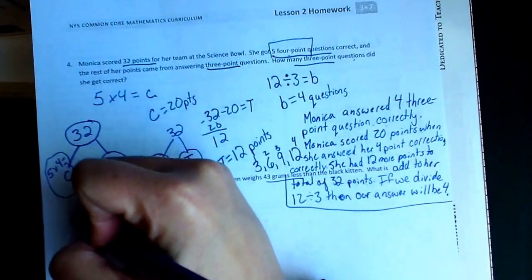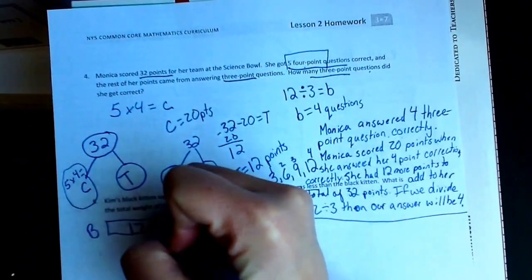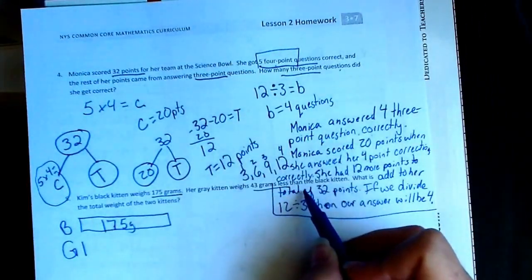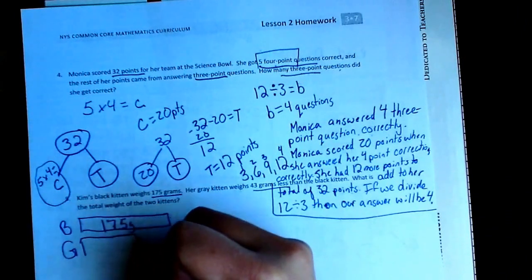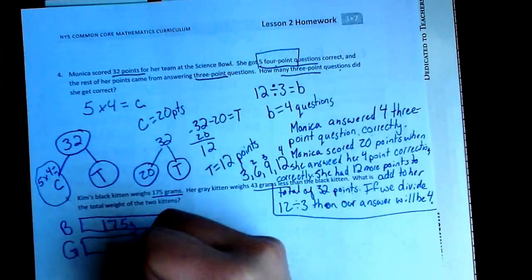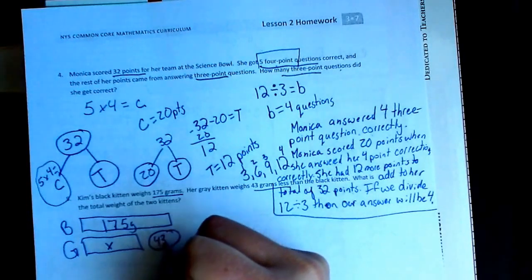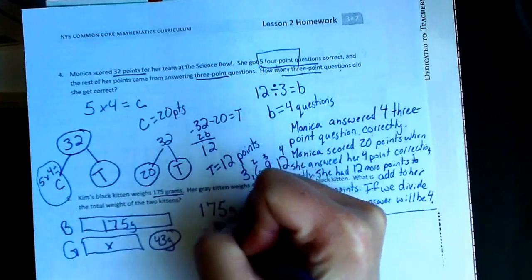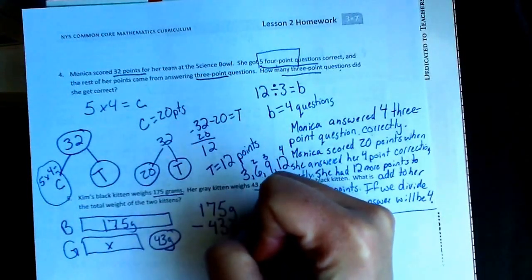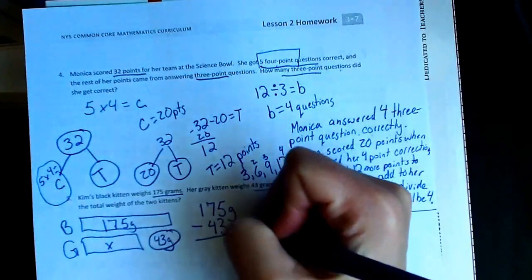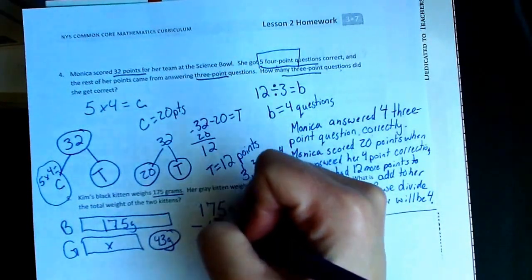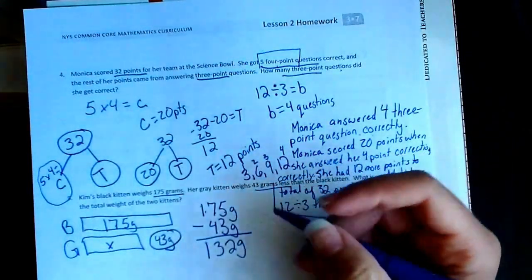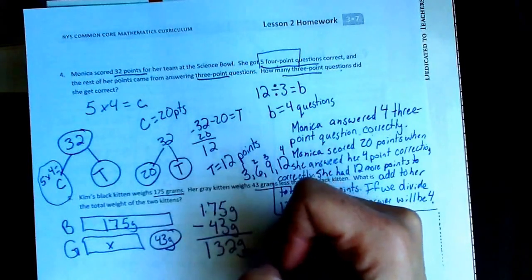First we have the black cat, and it weighs 175 grams. And the gray cat weighs 43 grams less than the black kitten. I don't know how much that kitten actually weighs, though. But I know it's 43 grams less. So first we need to subtract 175 grams minus 43 grams to figure out how much that gray kitten weighs. 5 minus 3 is 2. 7 minus 4 is 3. And 1 minus nothing is 1. So the gray cat weighs 132 grams.